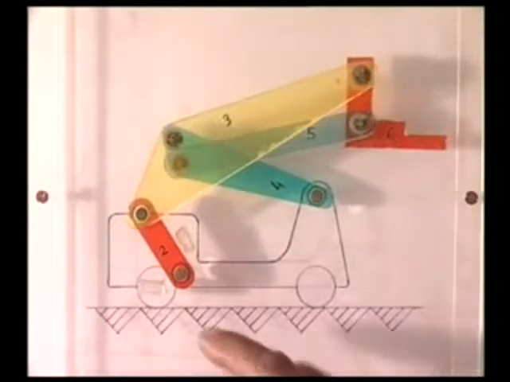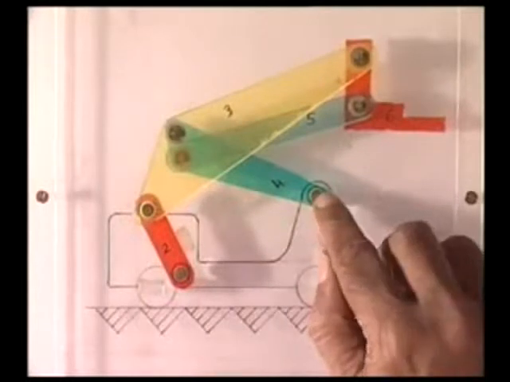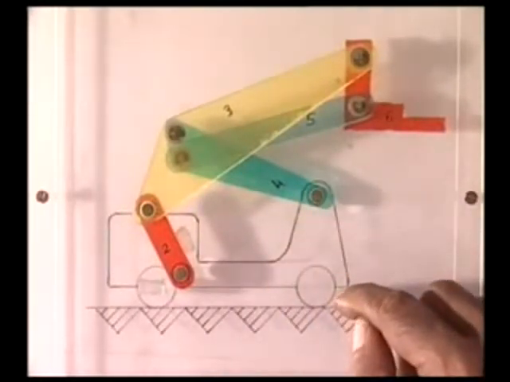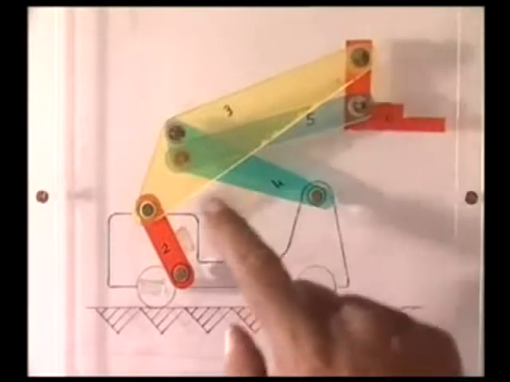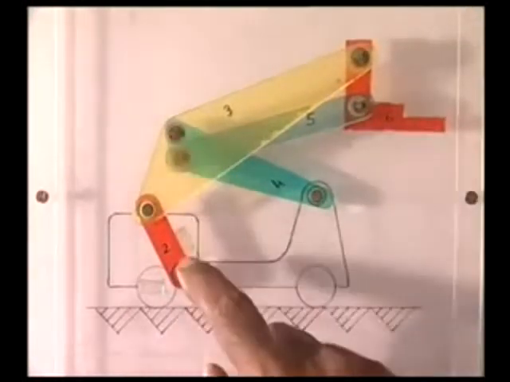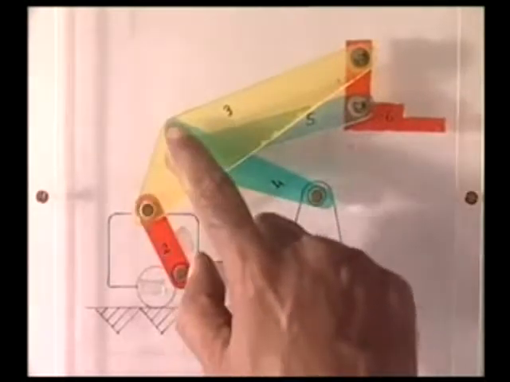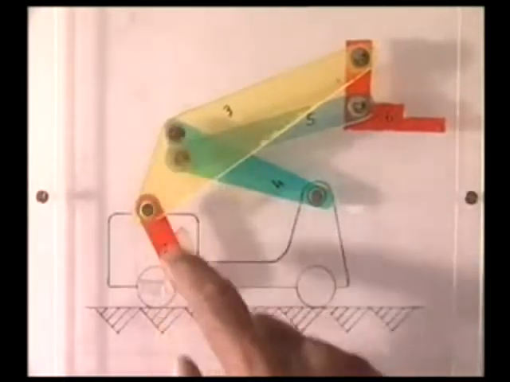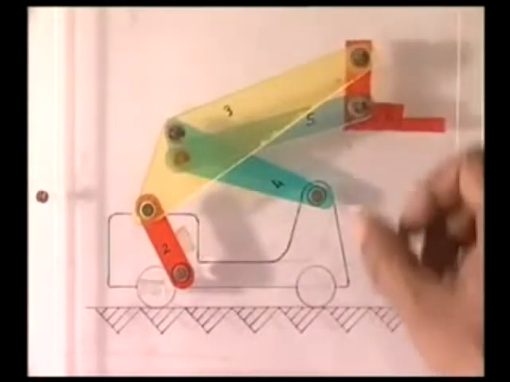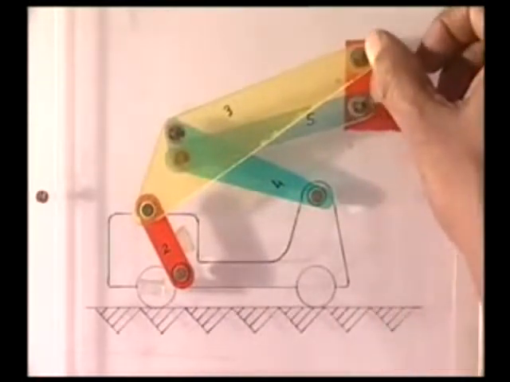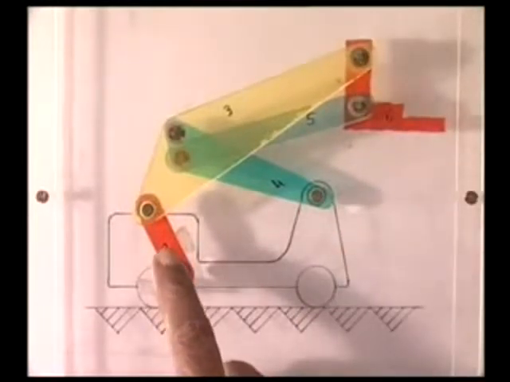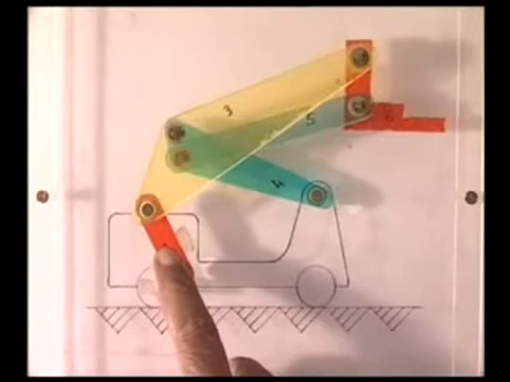Next, we chose O4 conveniently on the body of the truck. Then removed the slider and got a coupler point here at C such that O2, A, C, O4, this 4R link has a coupler point B which has an approximate straight line path, and the movement along that straight line path is coordinated with the motion of the input crank.